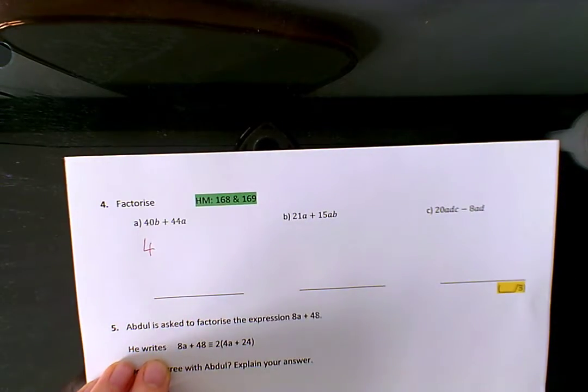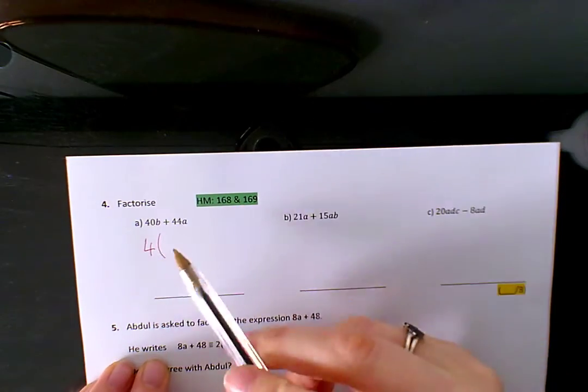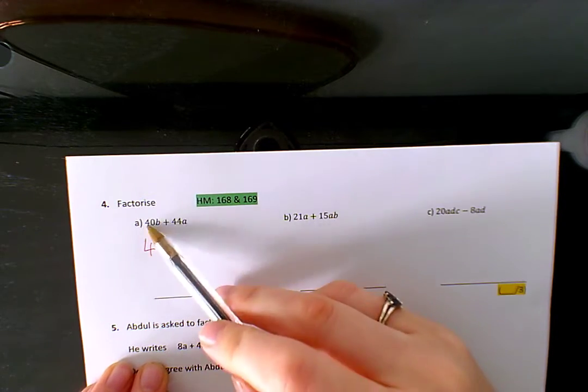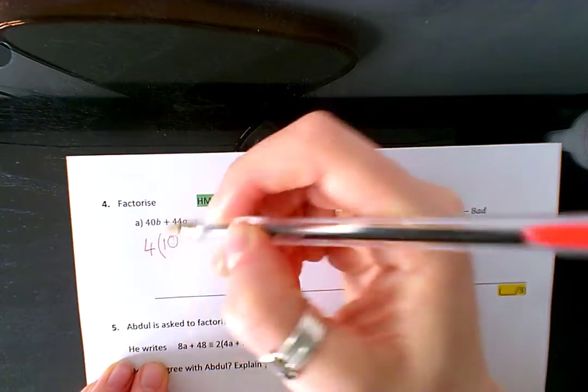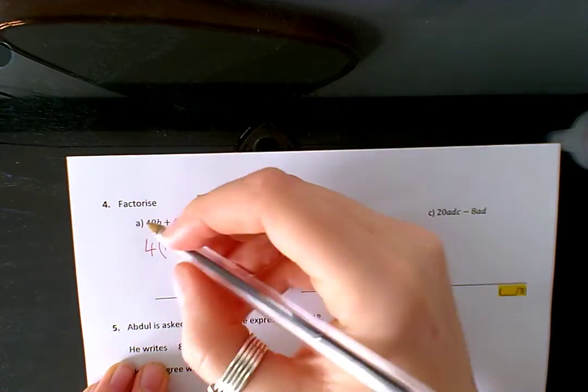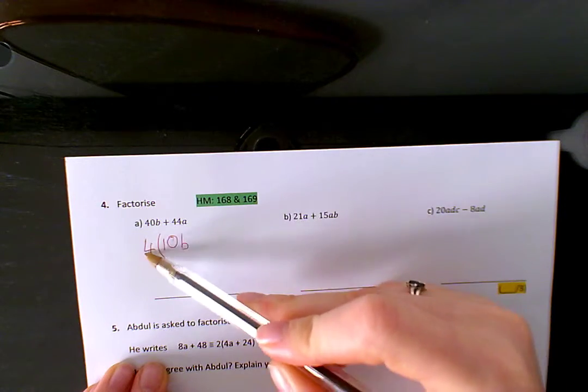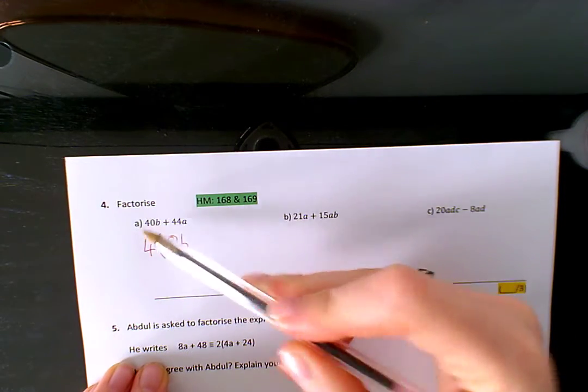I pull a 4 out the front and I open up my bracket. What do I do to the 4 to make 40b? Well, 4 to 40, I'd have to times it by 10, and then it's 40b, so I'd have to times it by 10b. 4 times 10 is 40. 4 times 10b gives me 40b.